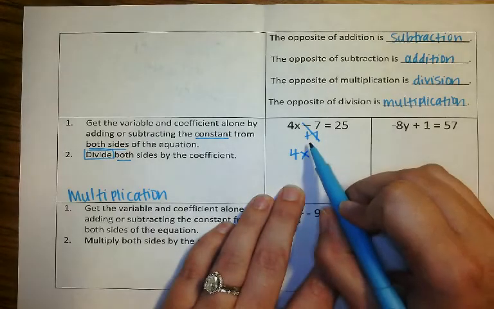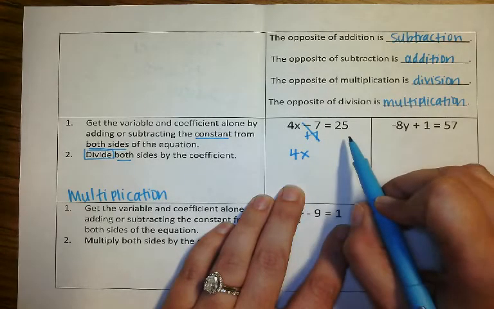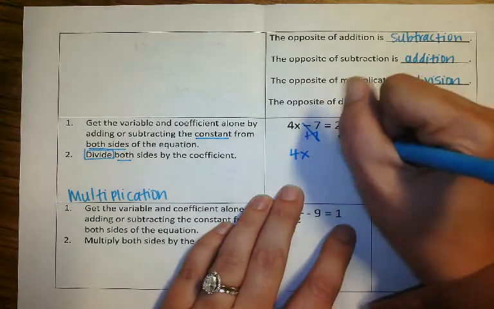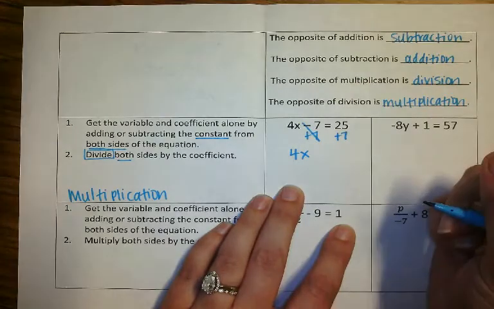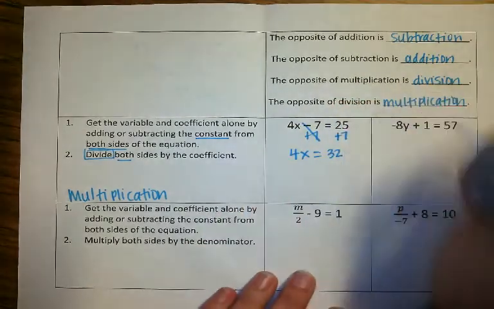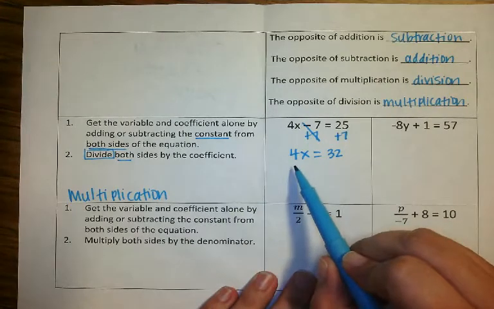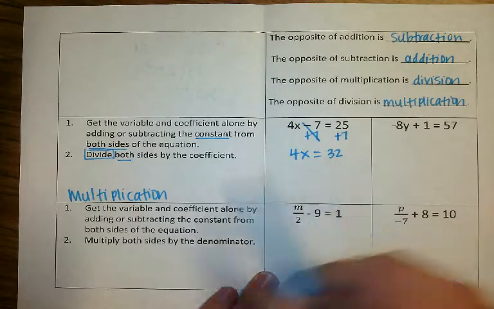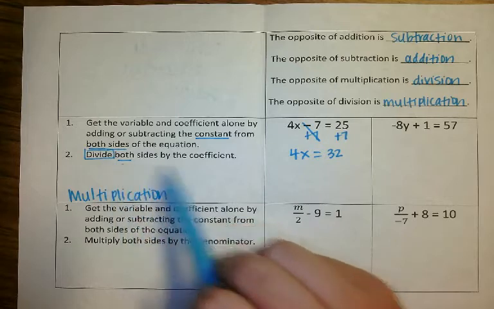Since we added 7 on the left side of the equation, we need to make the same change over here to keep the equation balanced. So we're going to add 7 on this side as well. So the equation becomes 4x equals 32. Our next step is to divide both sides by the coefficient.